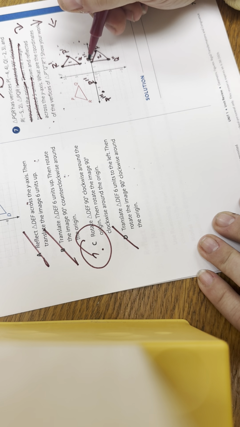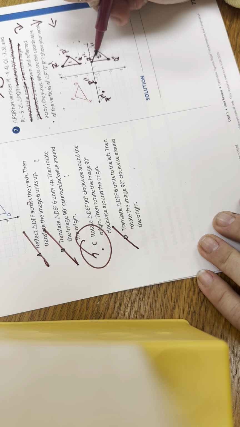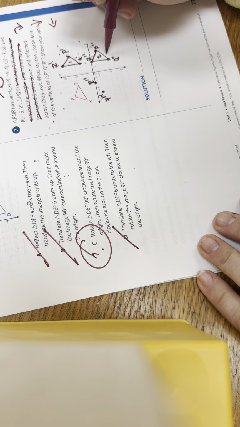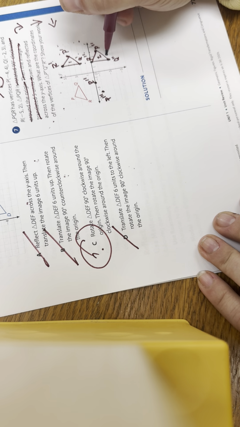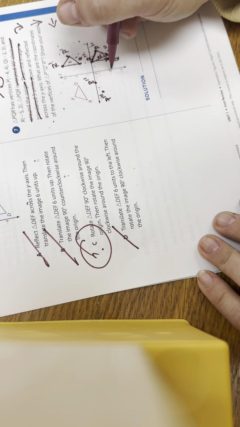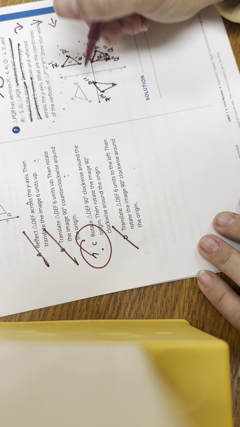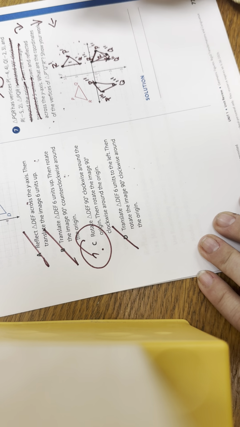And then Q here is at, sorry, I have this one on the wrong spot. This one is at (3, -3). So we're going to be at (-3, -3). And that's Q triple prime.